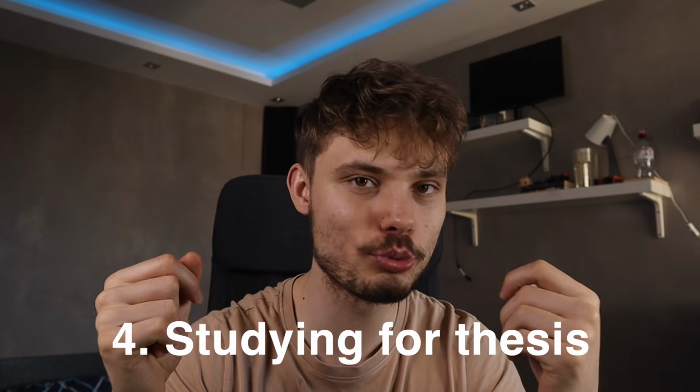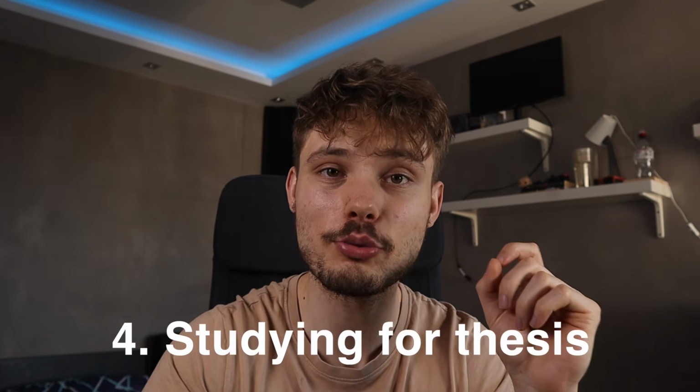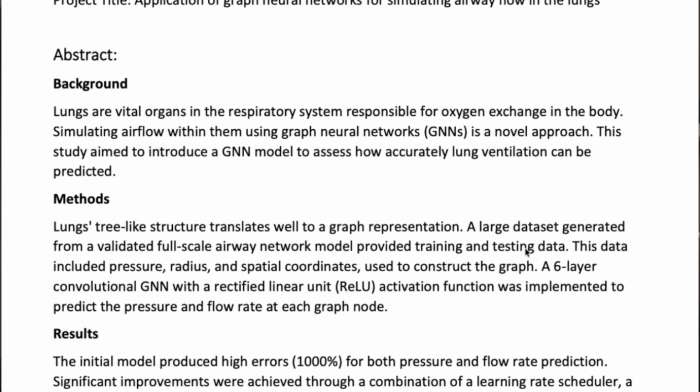And there's one other thing you will need to study for in your engineering degree, and it's for your thesis. It's your final year thesis, specifically your literature review. When I was doing my thesis in the application of graph neural networks to simulate the airway flow in the lungs, I got super stuck on the literature review because you have to read a bunch of research papers, and research papers are written in a super scientific way. They're very difficult to read.